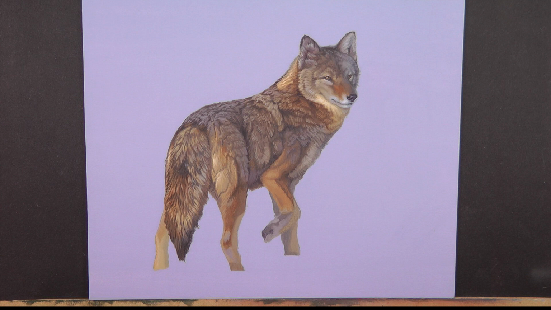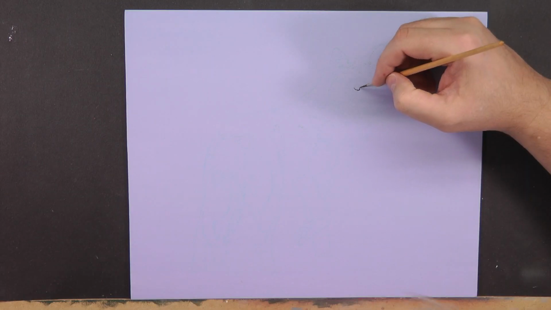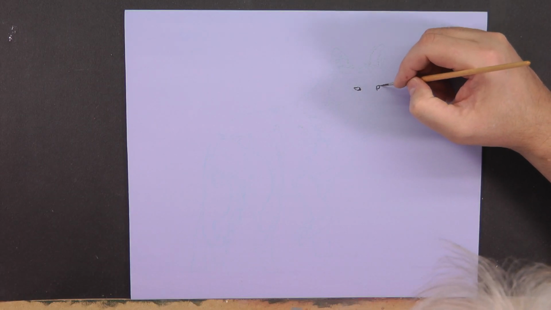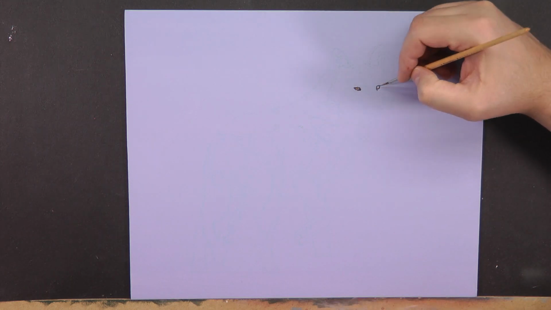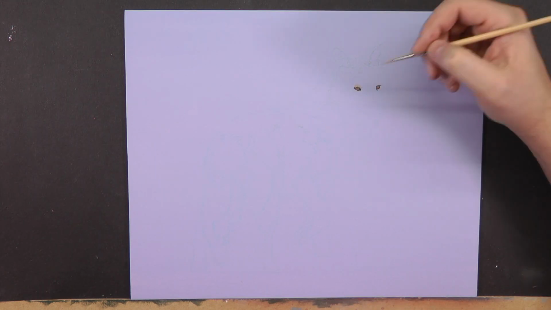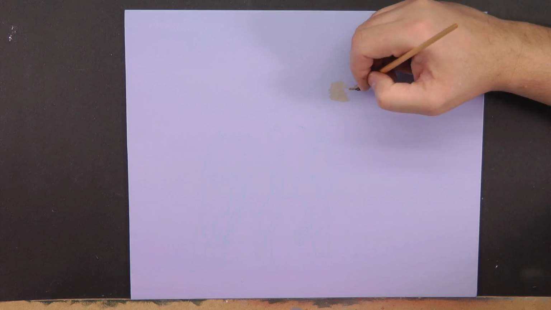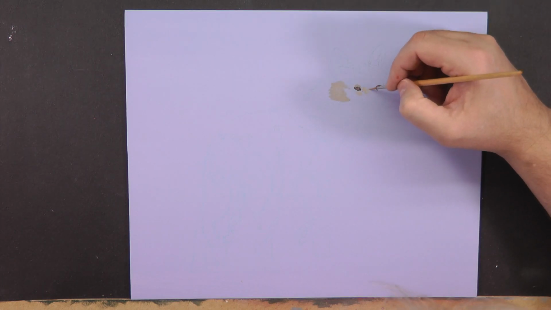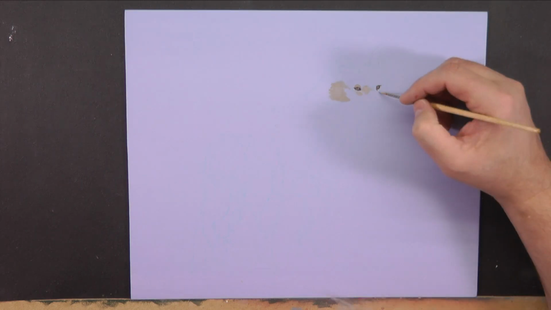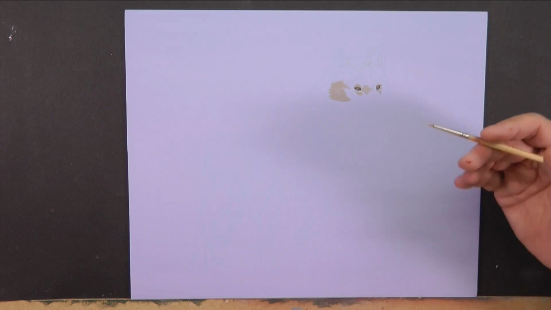Today we're going to learn how to block in our shapes. It really is like any other painting I do. We're going to block in our shapes, create a local color, build up our shape and form, and then add the detail. So without further ado, why don't we get into the studio and I'll show you how I painted this puppy.